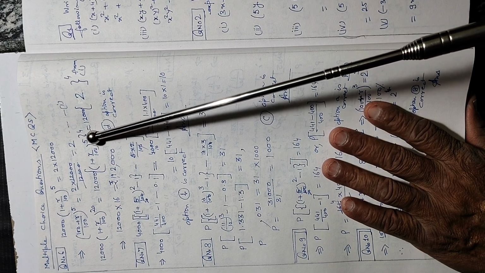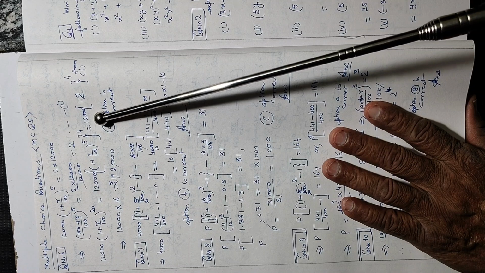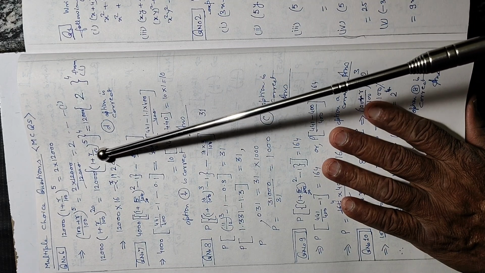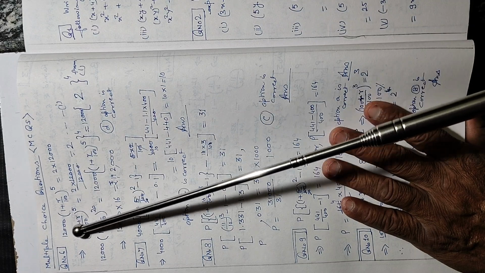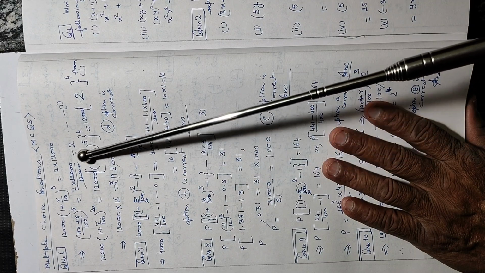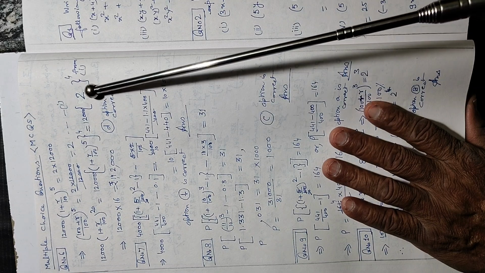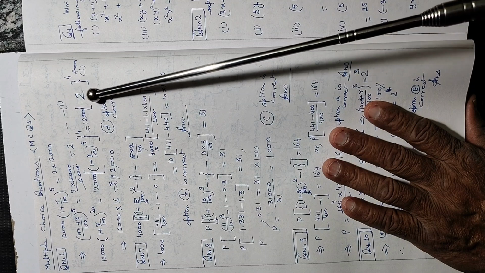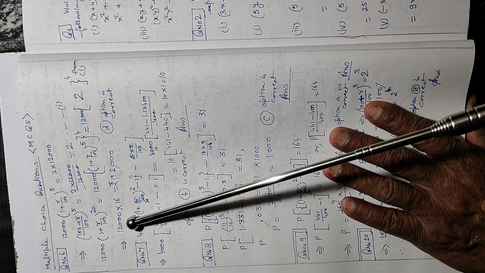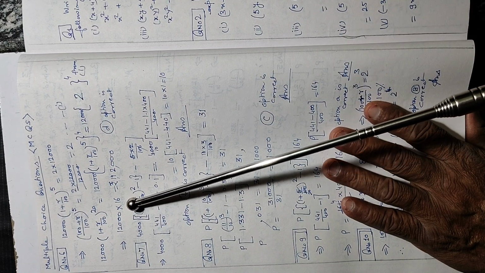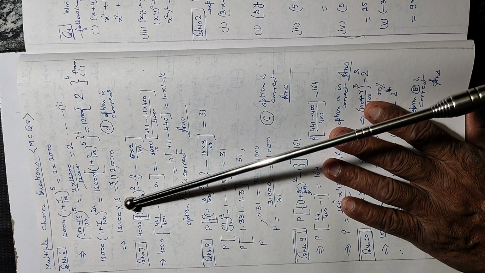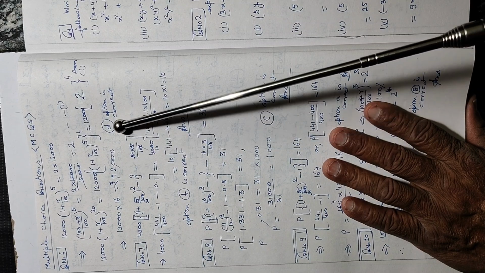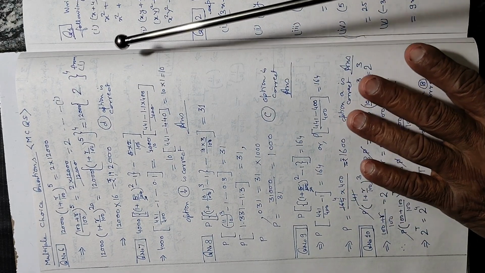Now see, the value of this inside is equal to 2, which we worked out from here. So write down here 2 raised to power 4. Now 12,000 into 2 raised to power 4, that is 16. So multiplied by 16, it will be equal to 1,92,000. So the option D is the correct option.